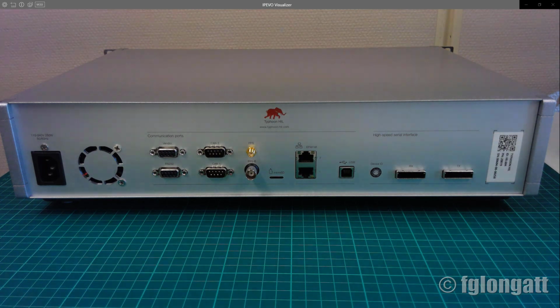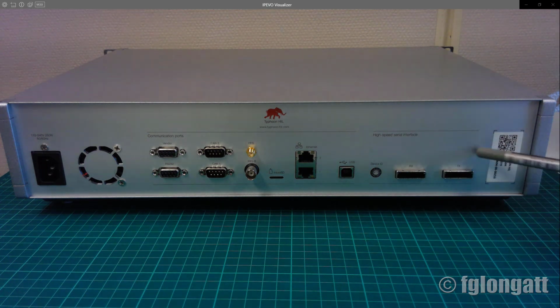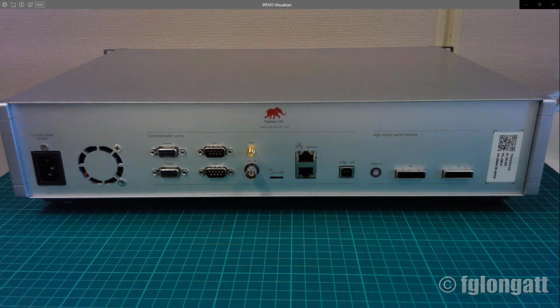Finally, I would like to close this walkaround with those two connectors over there. Those are dedicated to the high-speed serial interface, okay? We are talking here about PCIe. PCI, yes, is like the PCI that you have in your computer for sound cards or for video cards. PCI is short for Peripheral Component Interconnect, okay?